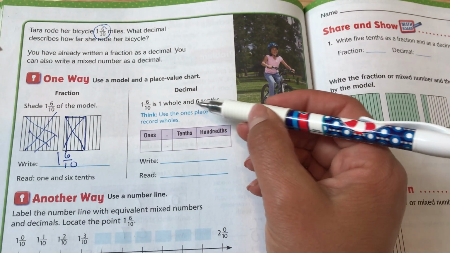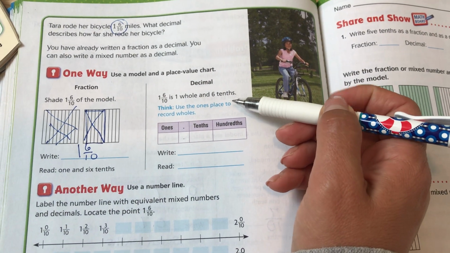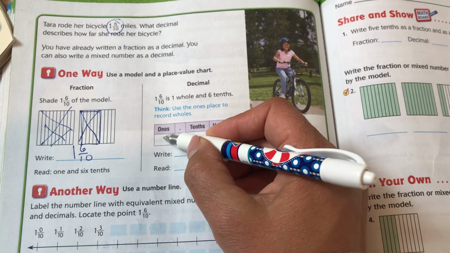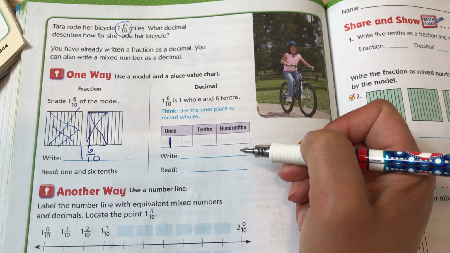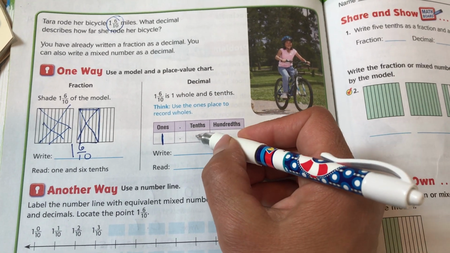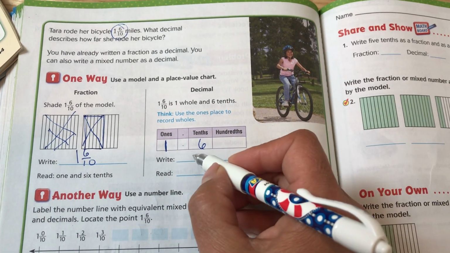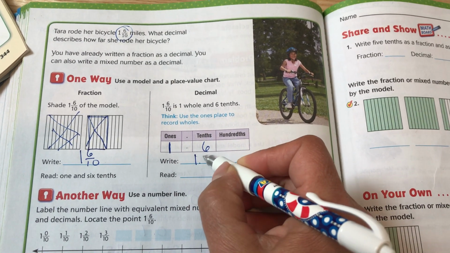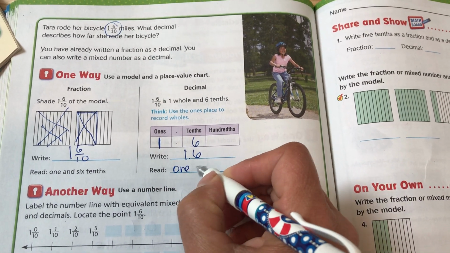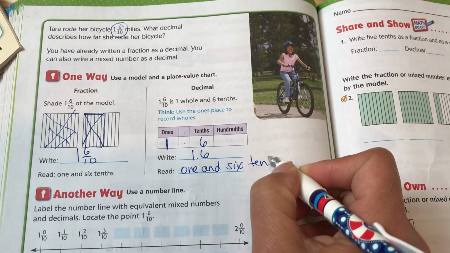If I've got my decimals, 1 6/10 is 1 whole and 6/10. So this time I need to use the ones place to the left of my decimal point because this is for my whole numbers. So my whole number goes here, my 1 goes here, and now I've got 6/10 and nothing in the hundredths place. So I write 1.6, and I read 1 6/10.